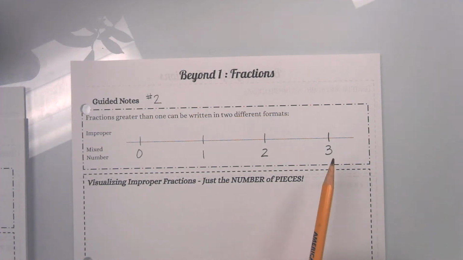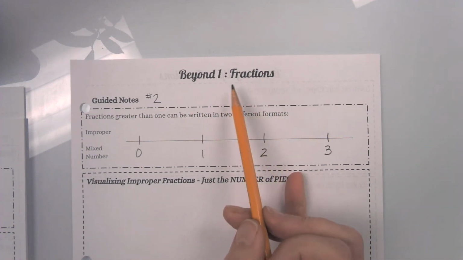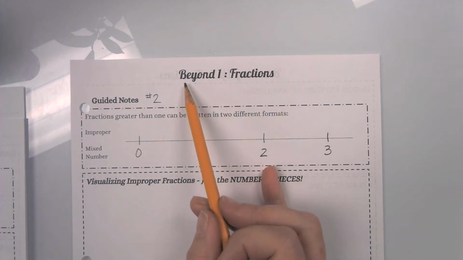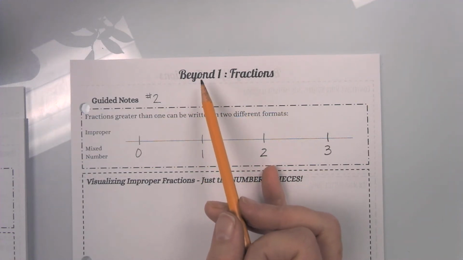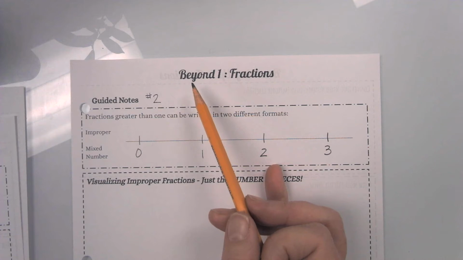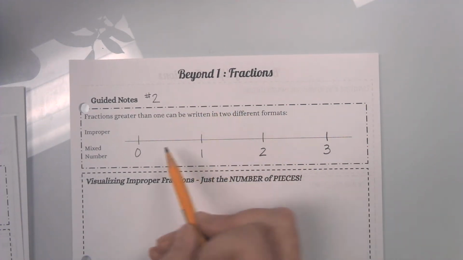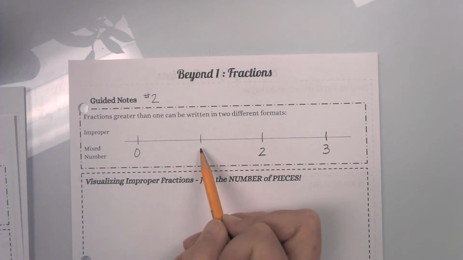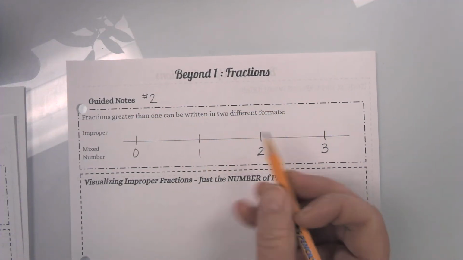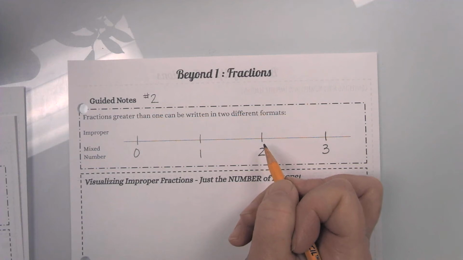Good morning, mathematicians. Yesterday we learned about fractions between 0 and 1, but today we're going to go beyond 1. And as much as I would love to say I can keep this at 6 to 8 minutes, I have a feeling it's going to go a little over. So have patience with me. Go ahead and stop the video if you need to, if you think I'm talking too fast. I'll also be in class to answer any questions.